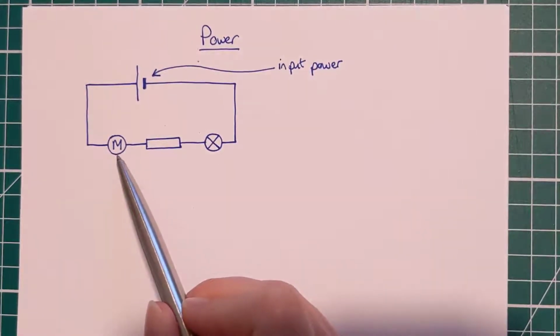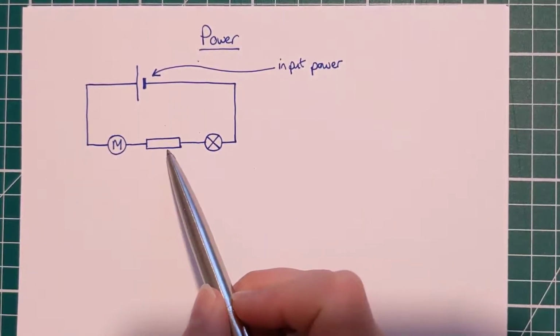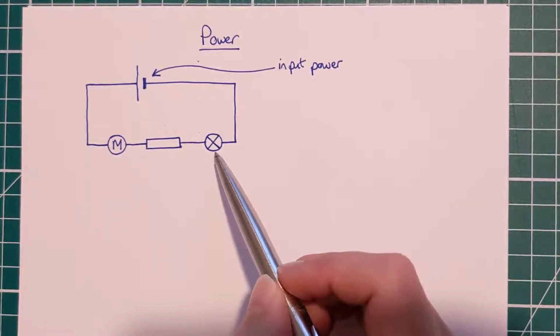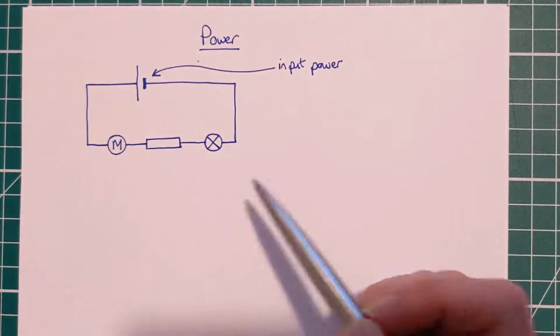So the motor transfers energy into a kinetic store because it's moving. A resistor transfers energy out into a thermal store. All it does is heat up the surroundings. And a bulb transfers energy out also into the thermal store. It also heats up its surroundings, but also some of the energy will travel away as light.